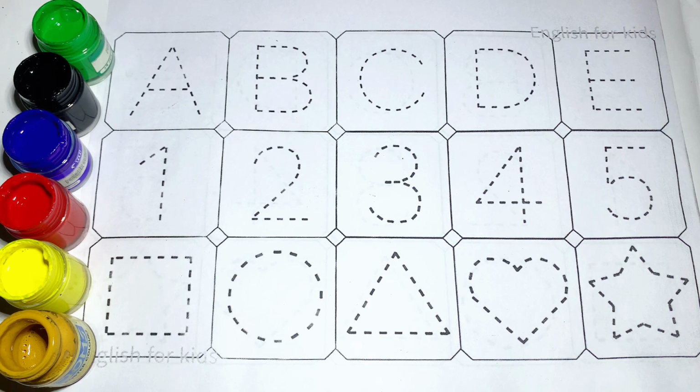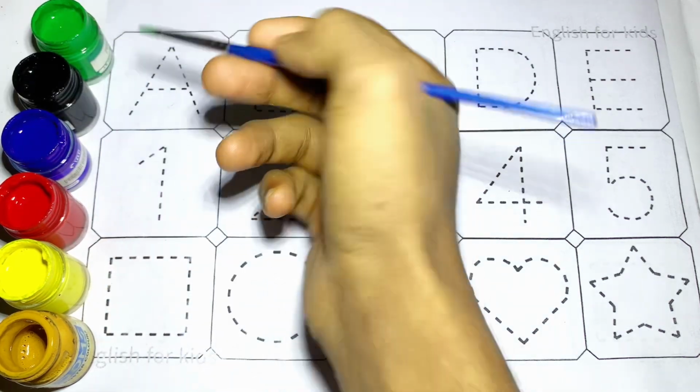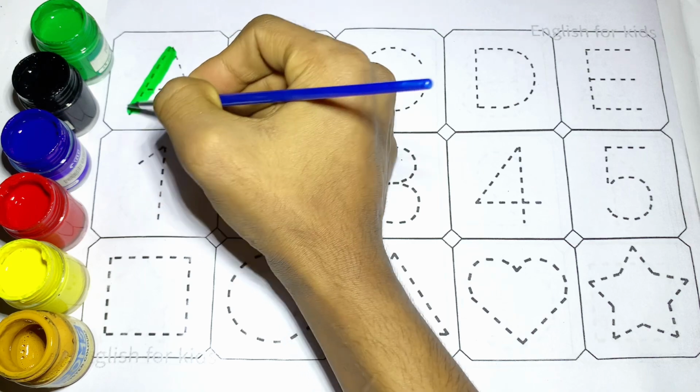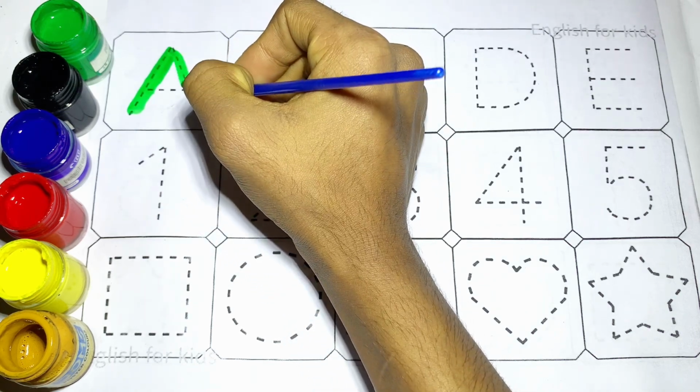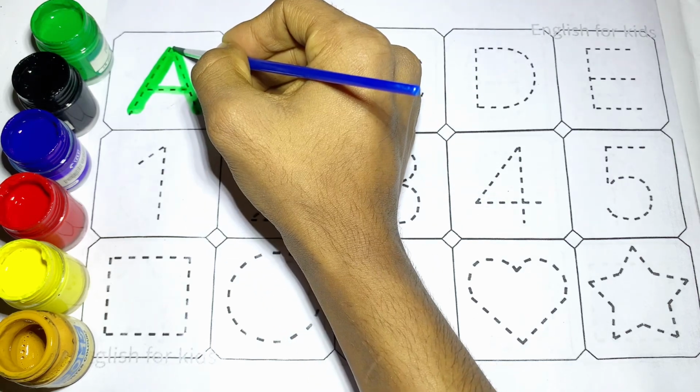Kids, first we draw A. A for apple, A for aeroplane, and use green color. The alphabets of A.